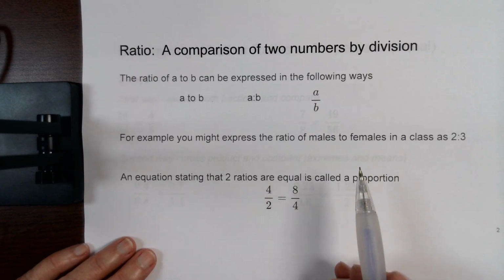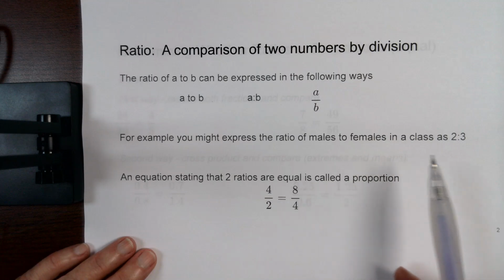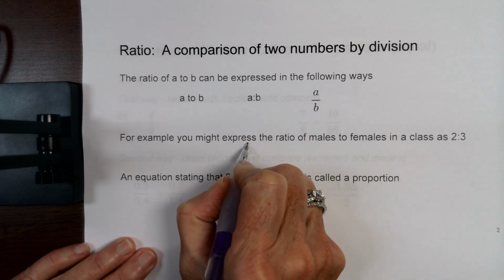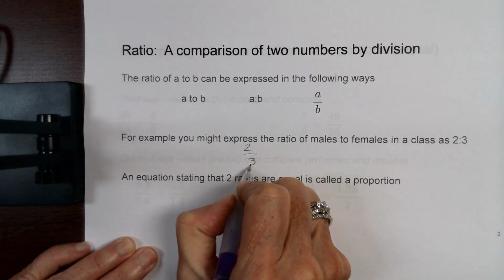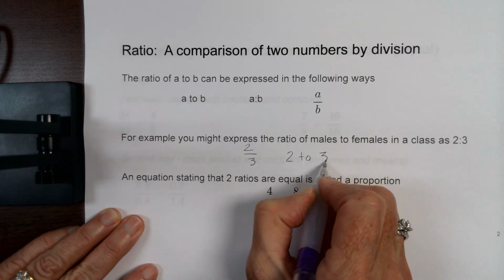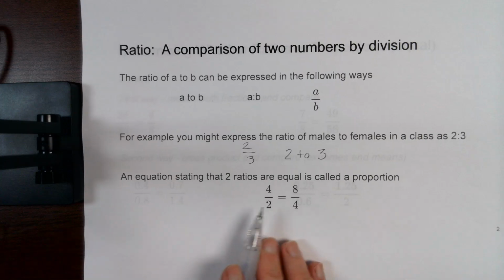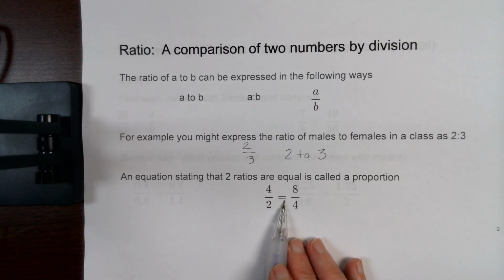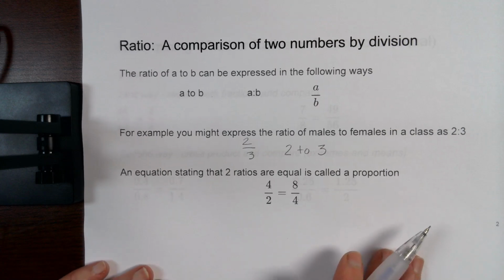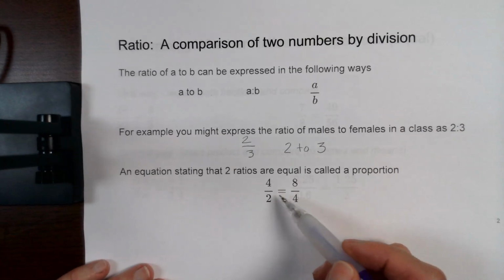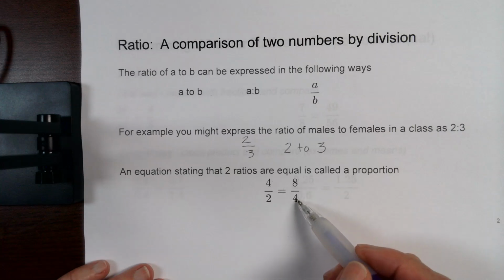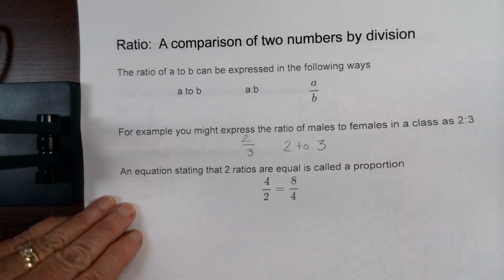For example, you can express the ratio of males to females in a class as a 2 to 3 ratio. So you could write it like this, or you could write it like this. When I have two ratios with an equal sign between them, it's called a proportion. So you can look at this and say 4 over 2 is equal, or proportional, to 8 over 4.